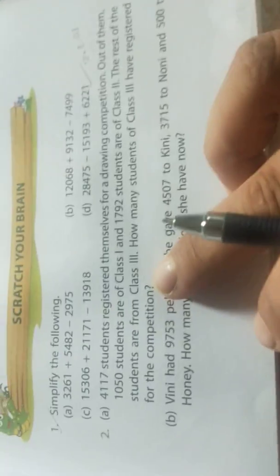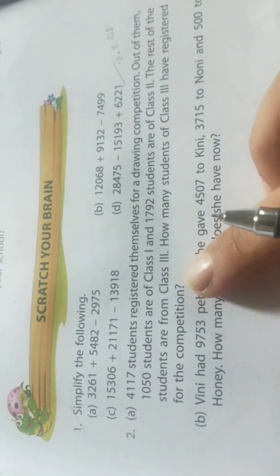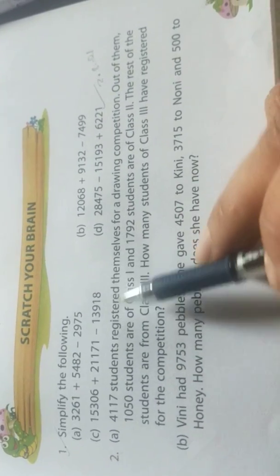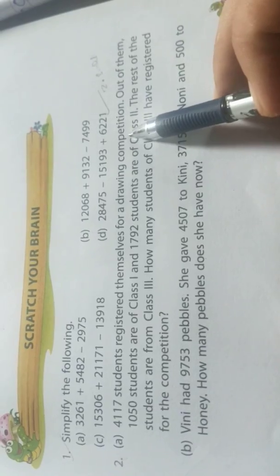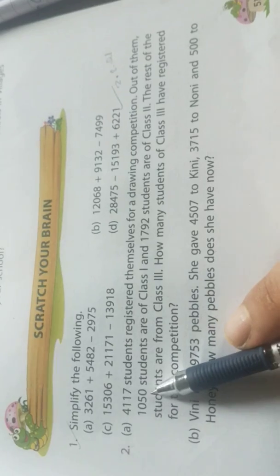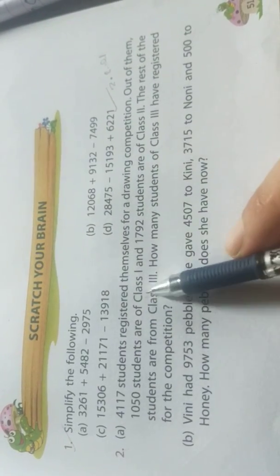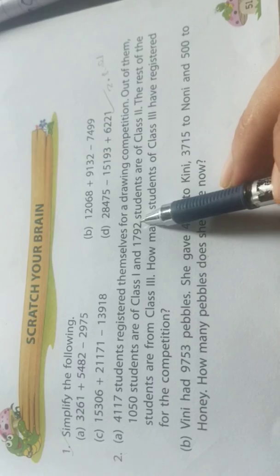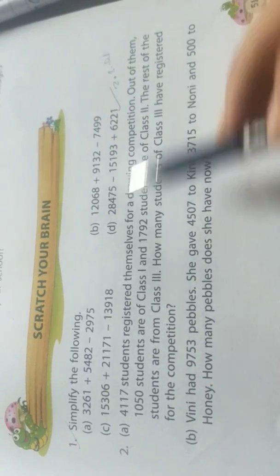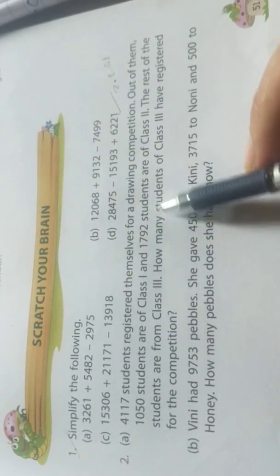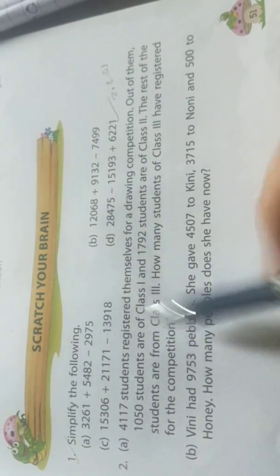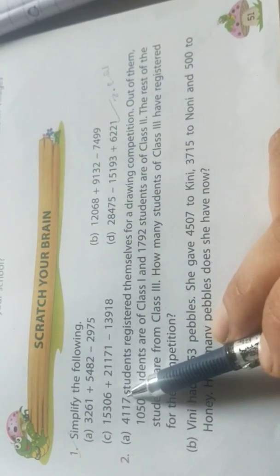Okay, now similarly in question number 2 in Scratch Your Brain, it's written 4,117 students registered themselves for a drawing competition. This is the total number of students that registered for the drawing competition. Out of them, 1,050 students are of class 1 and 1,792 students are of class 2. The rest of the students are from class 3. How many students of class 3 have registered for the competition? Okay, this is the total number of students.